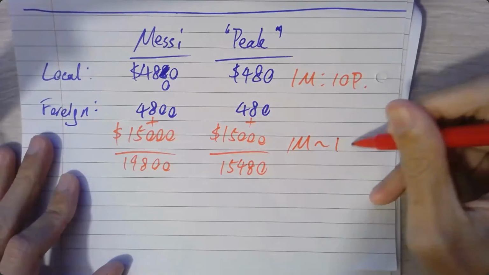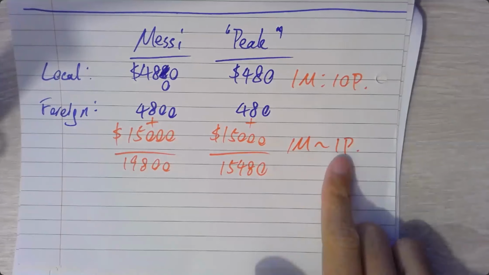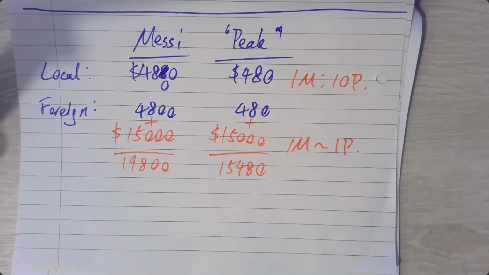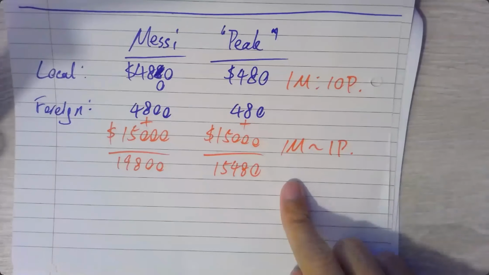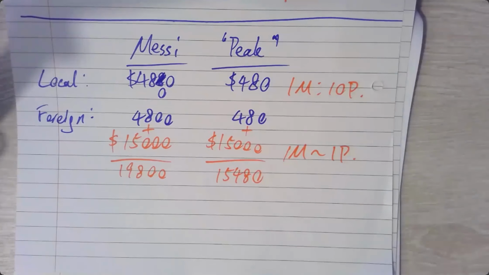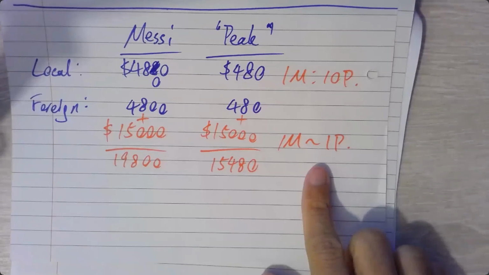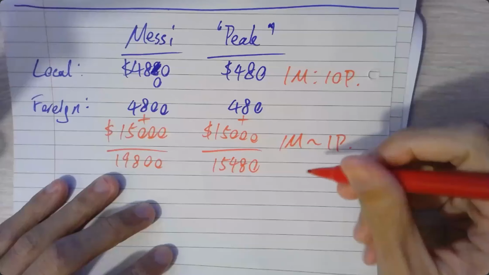is basically the same as one peak，其實差唔多嘅啫。對啲外國人嚟講咧，relatively speaking，the tickets are almost the same. Now, therefore, you see, for foreigners, their relative price is lower than the local people. Now, therefore, foreigners would tend to buy relatively more.